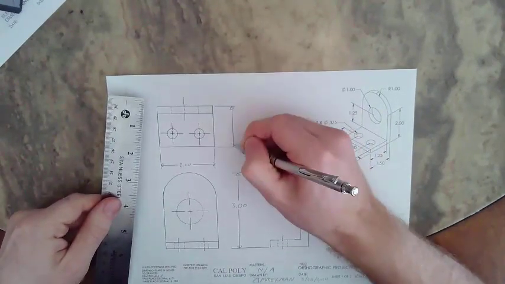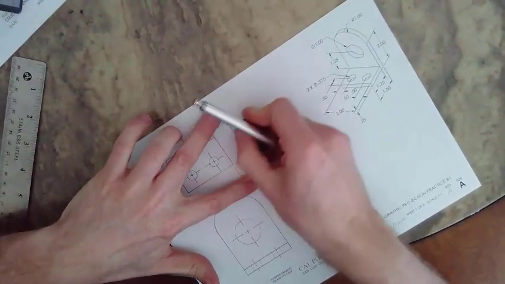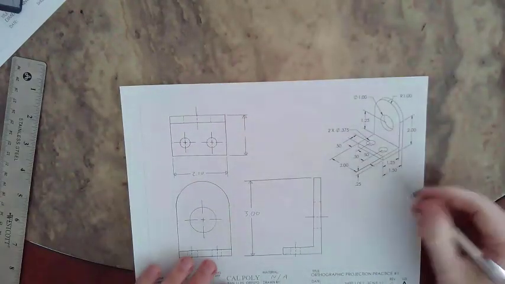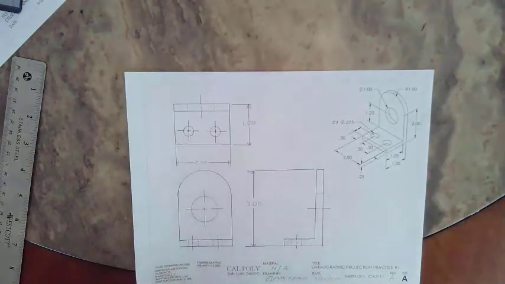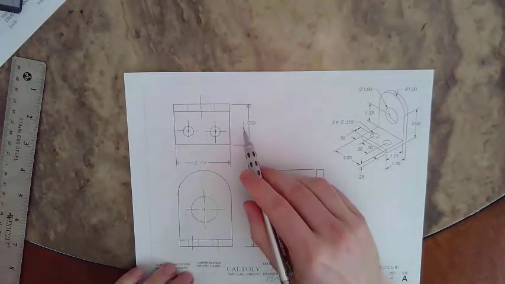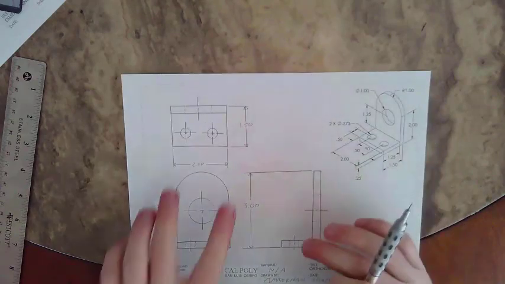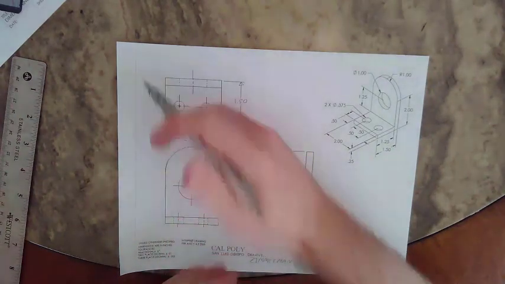Dimension line gets arrowheads, and I forgot to leave my break. So that's 1.5 inches. Again, with the consistency on the zeros, 1.50, not 1.5. So now I've got my height, my width, my depth. After that, I'm going to move in and locate my holes.